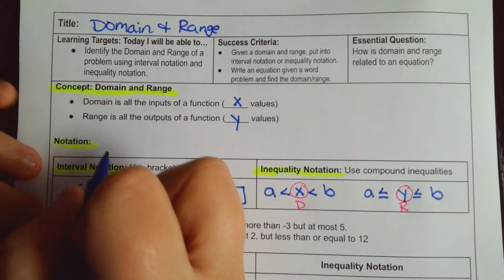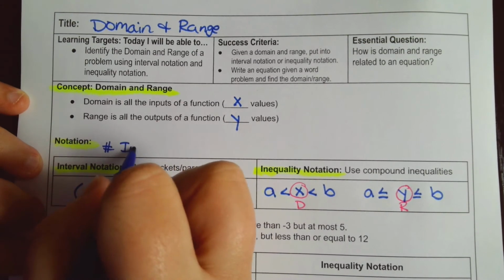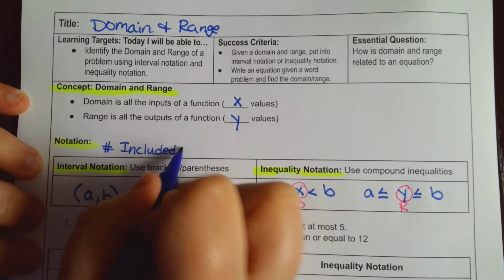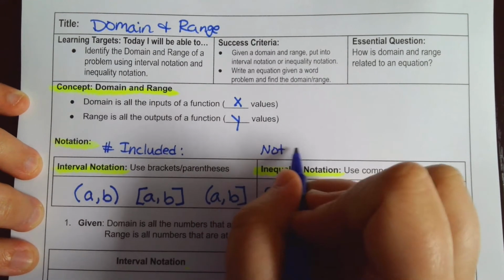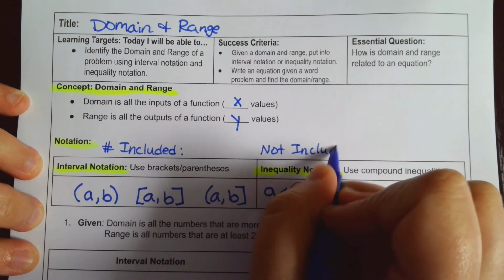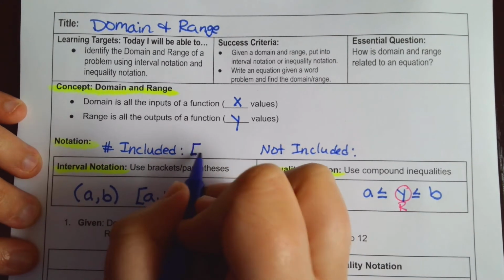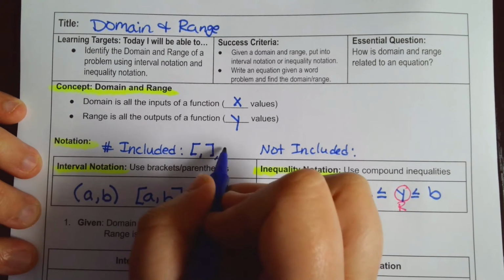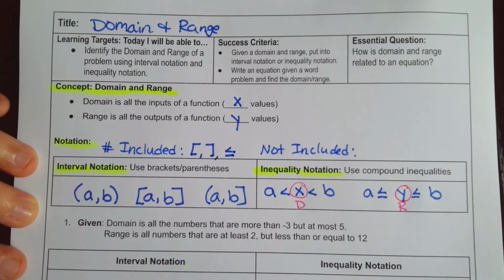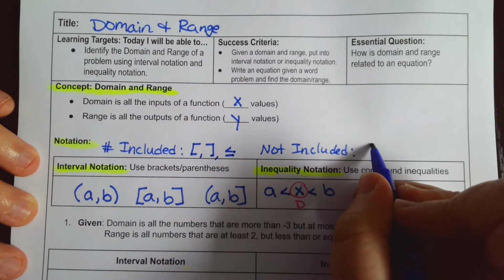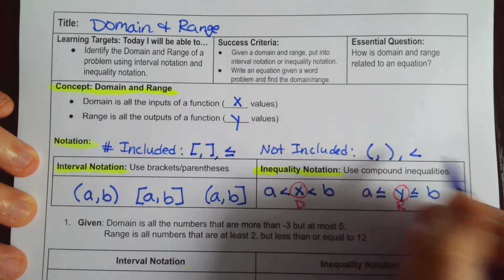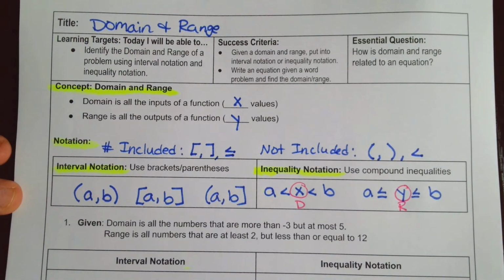This is what I call when a number is included versus not included. So, if the number is included, you're going to use brackets and the less than or equal to sign. If a number is not included, you use parentheses and the less than.